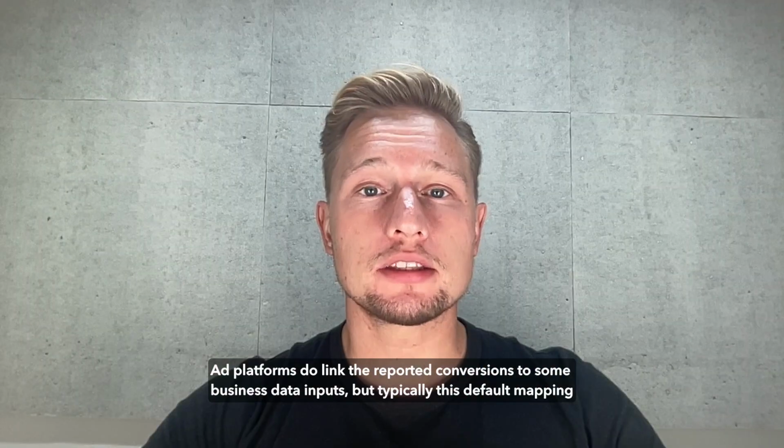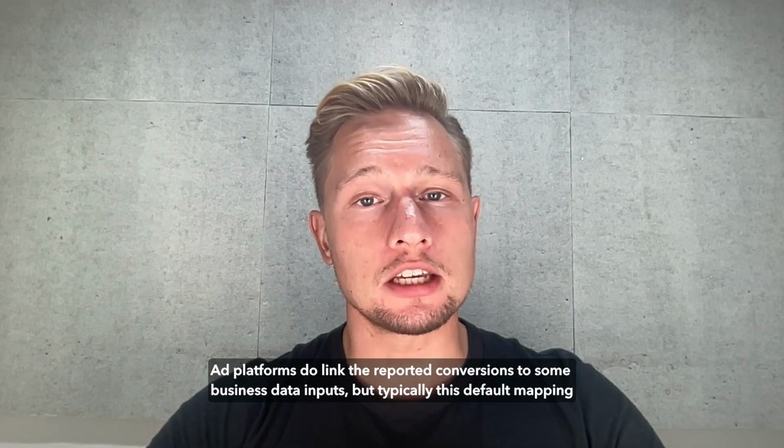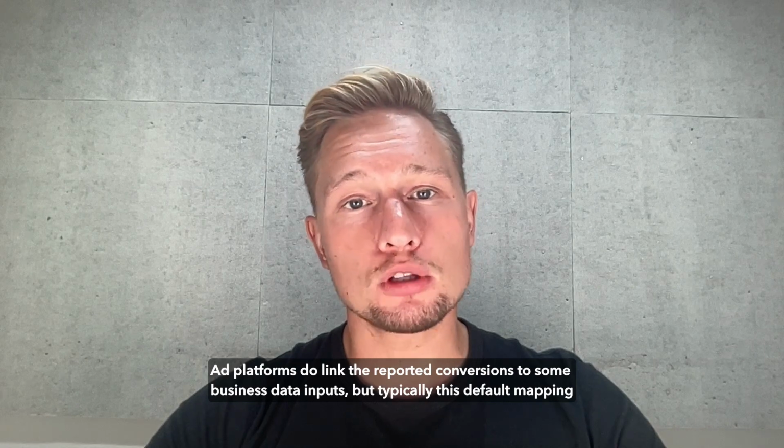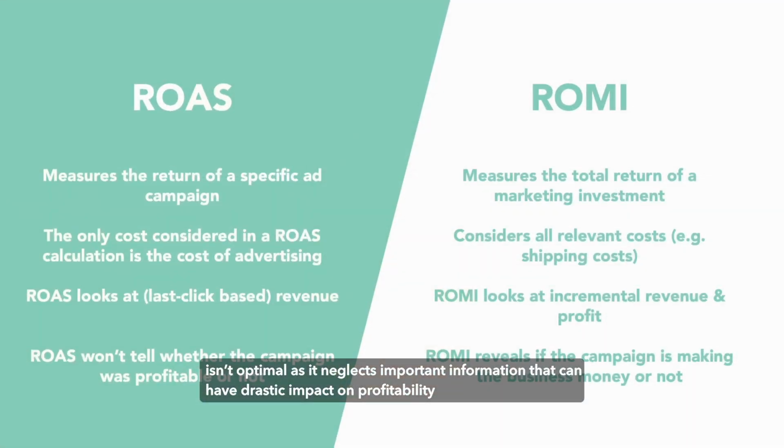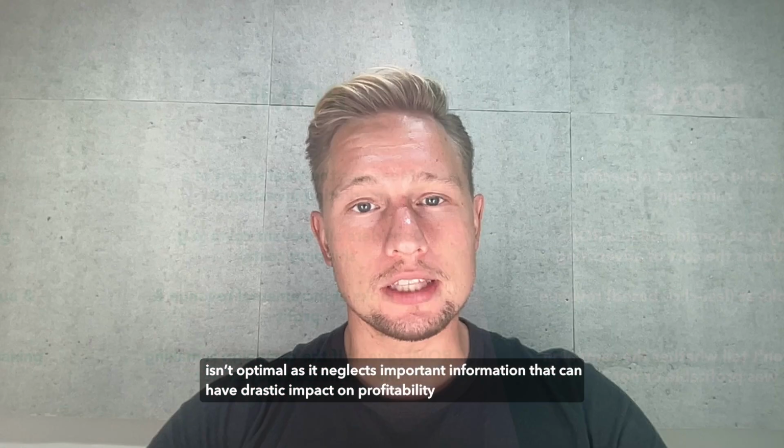Ad platforms do link the reported conversions to some business data inputs, but typically this default mapping isn't optimal as it neglects important information that can have a drastic impact on profitability.